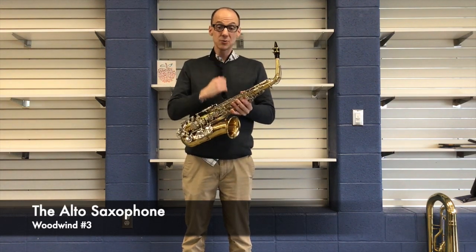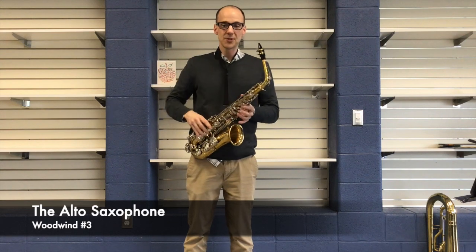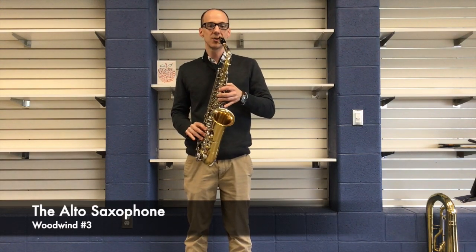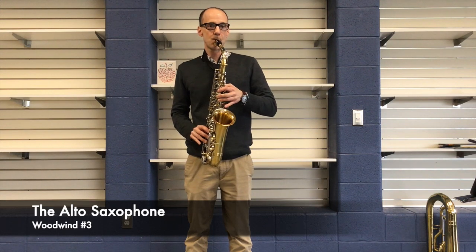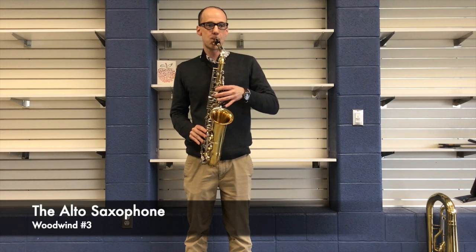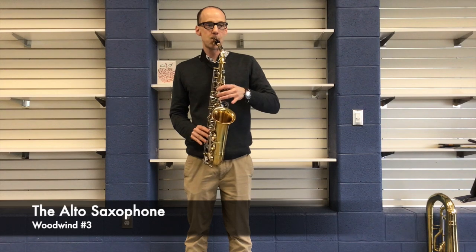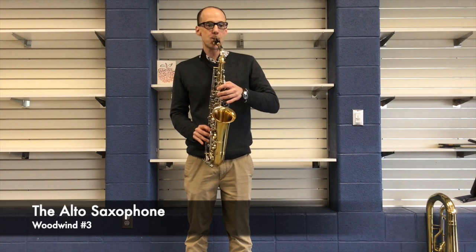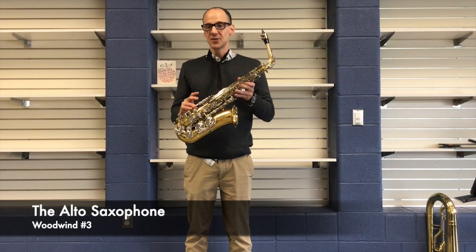I support the instrument by using this neck strap. That's part of the stuff we have to have for it. And then here's the song. You'll see me moving the keys and playing different notes. So this was the alto saxophone, and it's from the woodwind family.